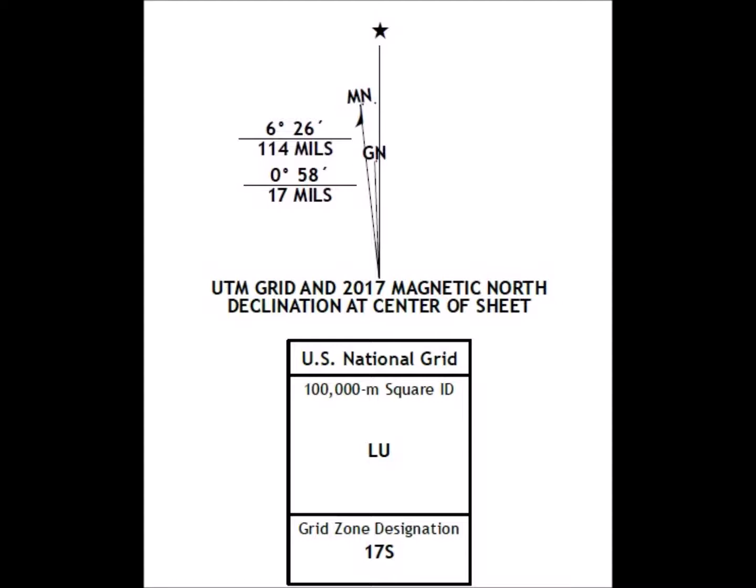Now on the bottom half you see where it shows your grid reference box, and that is the set of prefixes that you have to use for this particular area of the world, and that's because every map has its own special grid zone designation. In this case it's 17S, and then the 100,000 meter square ID is LU.